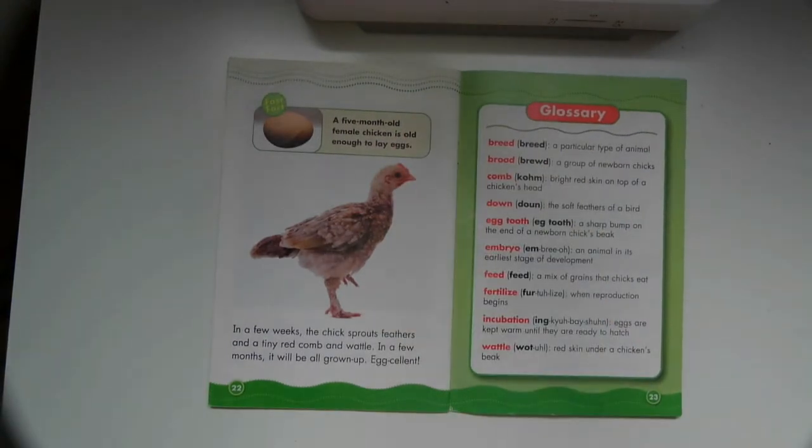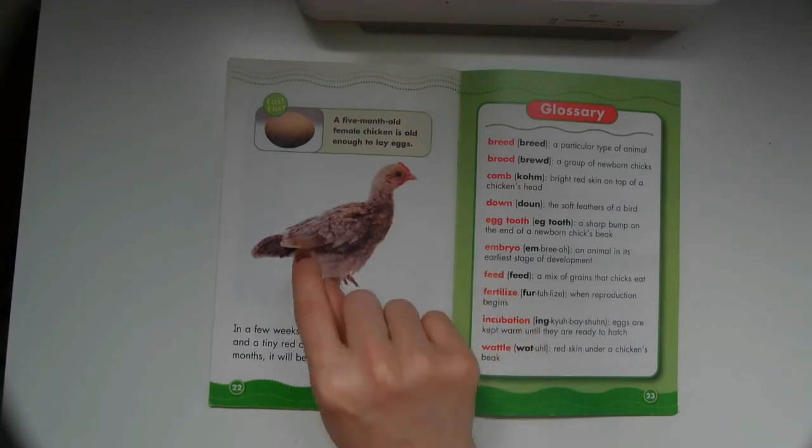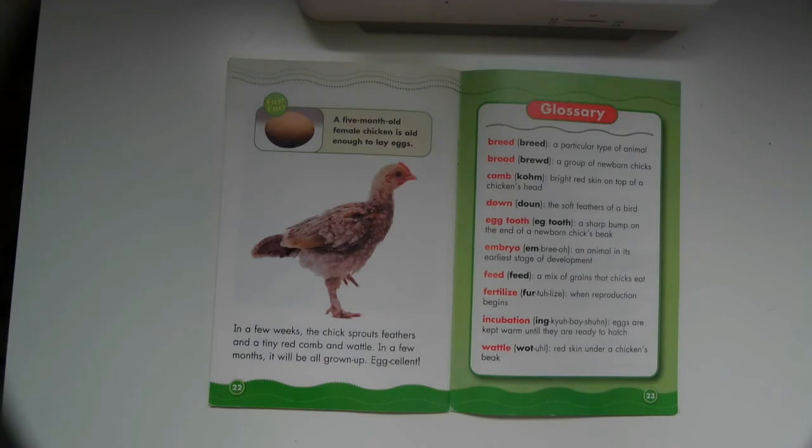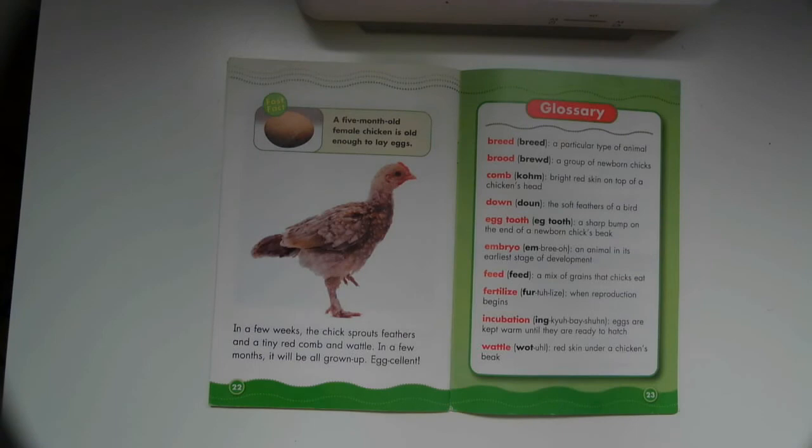A 5-month-old female chicken is old enough to lay eggs. So in a few weeks, the chick sprouts feathers, so there it is, coming up through the down, and a tiny red comb and wattle. And in a few months, it will be all grown up.